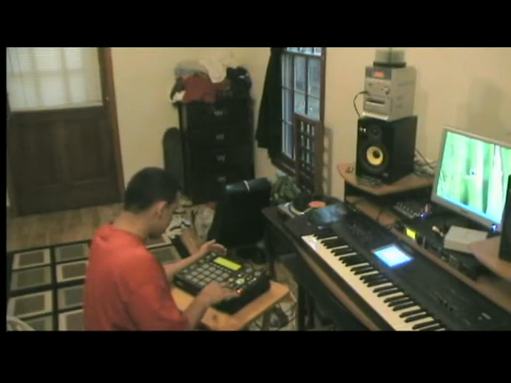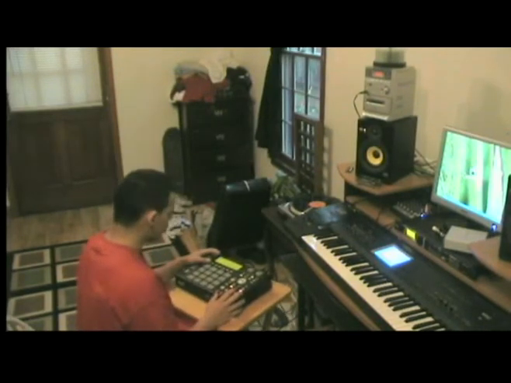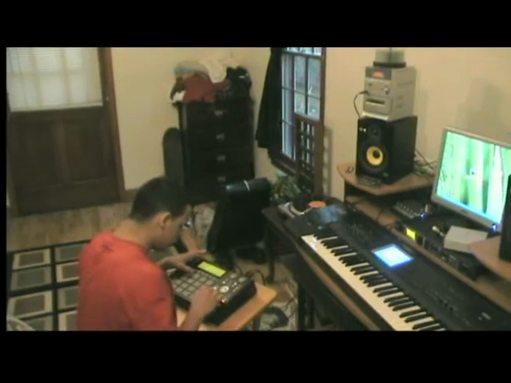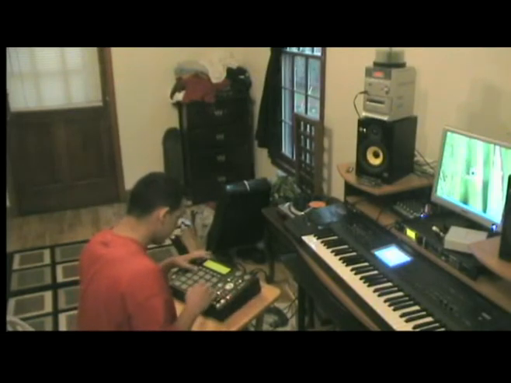Alright, now we'll do some hi-hats. Alright, now I'm going to do the kick. But I'm going to swing the drums to the triplets, the 1/8 triplets, to give it that old school vibe.